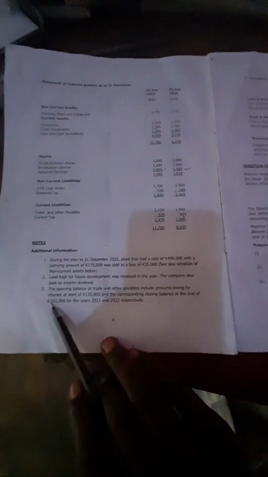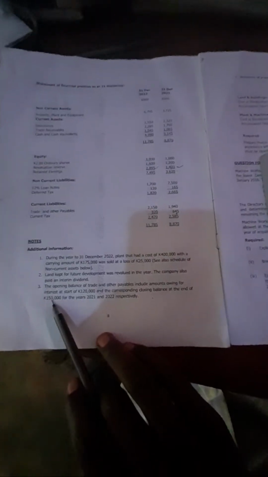So the one at start was 120 and the one at end was 150. These are interest figures.